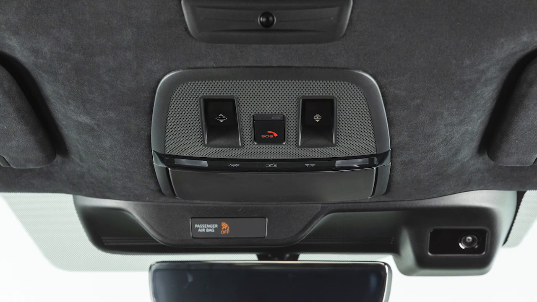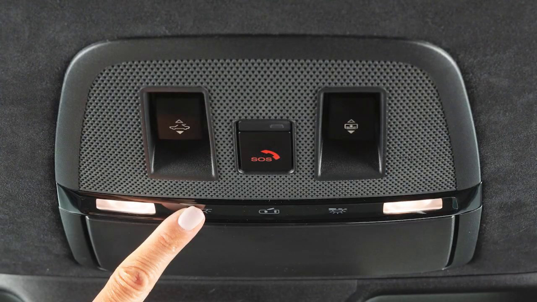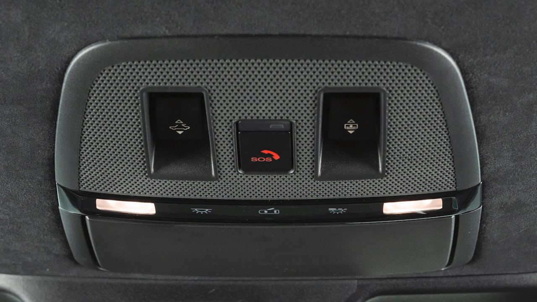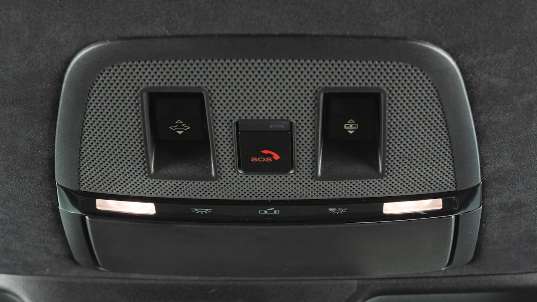The interior lights are controlled by these keys located just above the rear view mirror. Touch this key to turn the interior lights on. The lights will illuminate regardless of door positions. The brightness of the map lights can be controlled by this key. Touch the key again to turn the lights off.